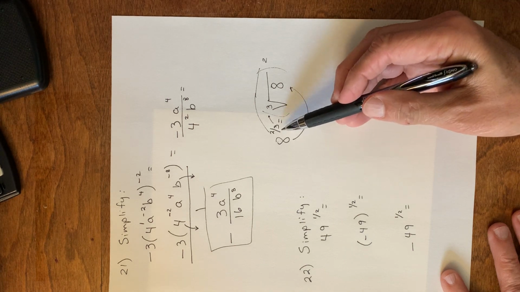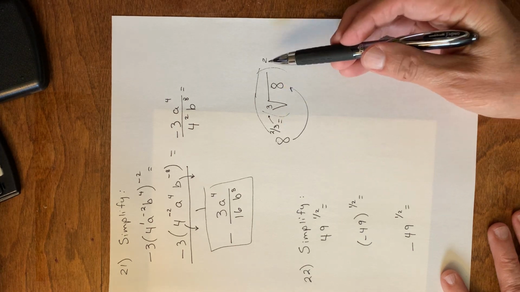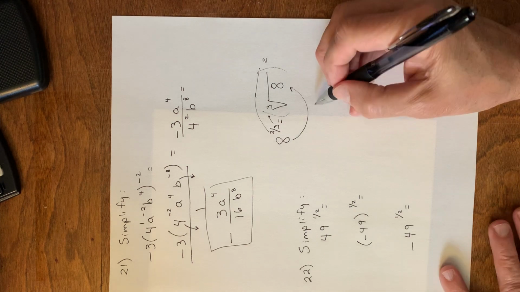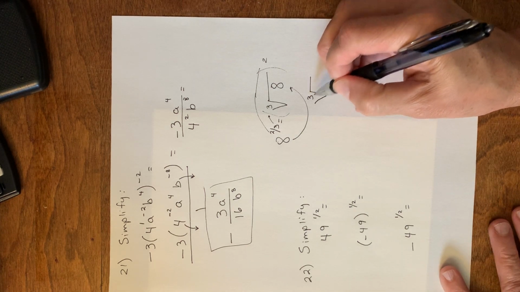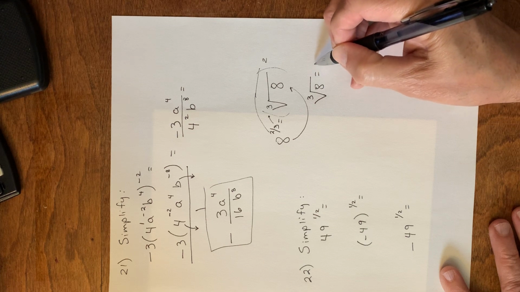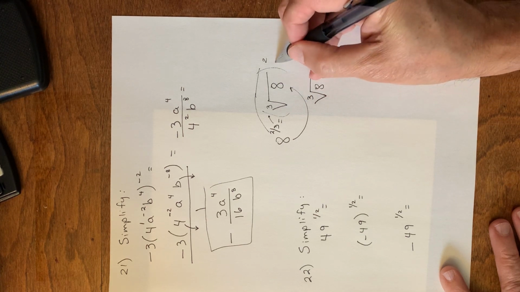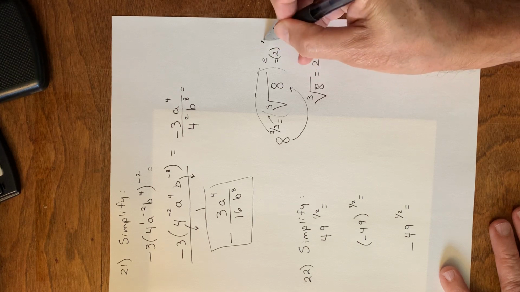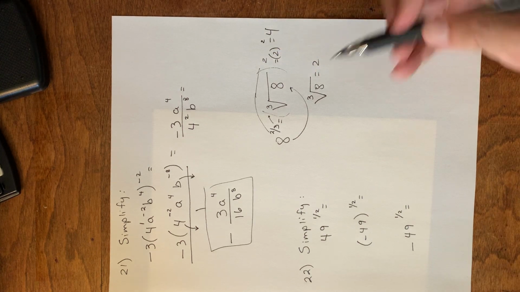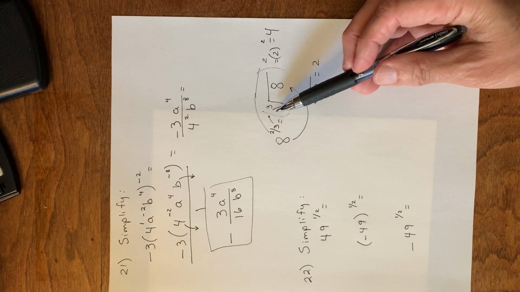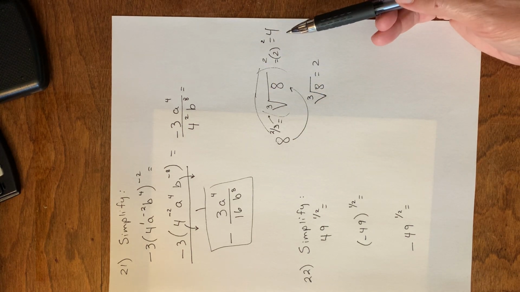So 8 to the 2/3 means the cube root of 8 squared. You got your cube root of 8 function identified on your calculator? I'm hoping so. If you can find the cube root of 8 on your calculator, you should find it to be 2. So this means the cube root of 8 squared, that's 2 squared, that's 4. So 8 to the 2/3 turns out to be 4 by translating it into a radical expression.